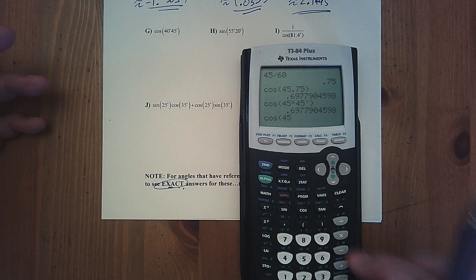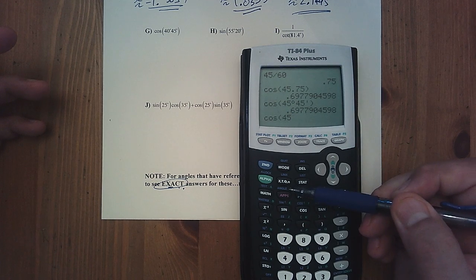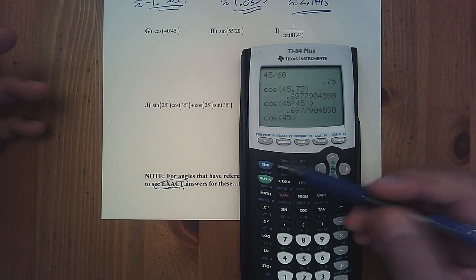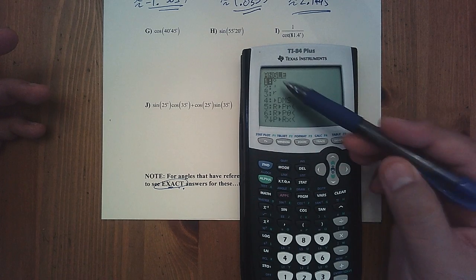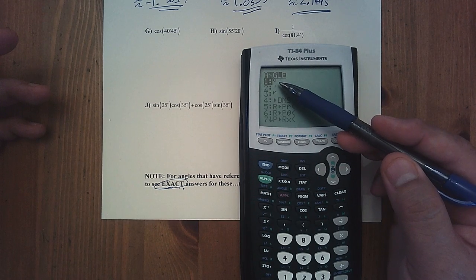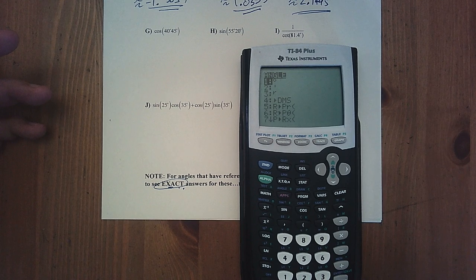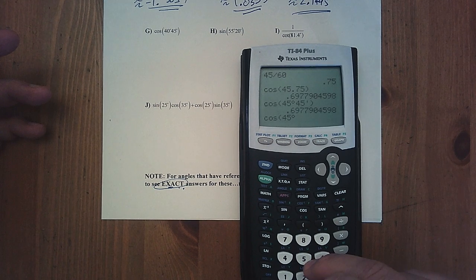So I'll choose that. So cosine, right? We got 45. We have to open up the angle feature. So that's the secondary feature of this apps button. So I'll press second and angle. And what I have at the very top is the degree. So we're talking 45 degrees. So let me just press enter.